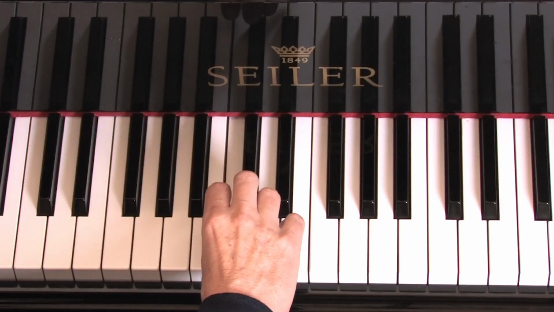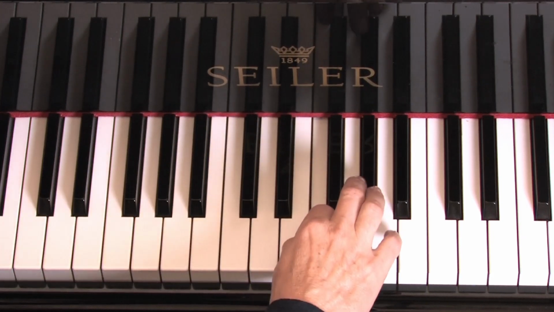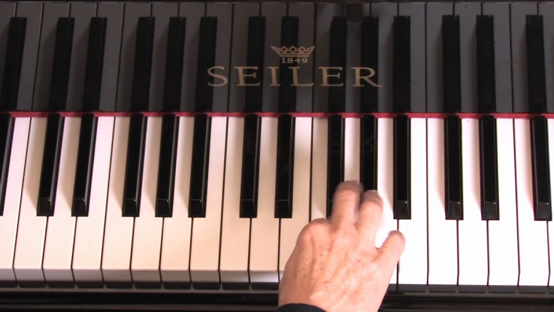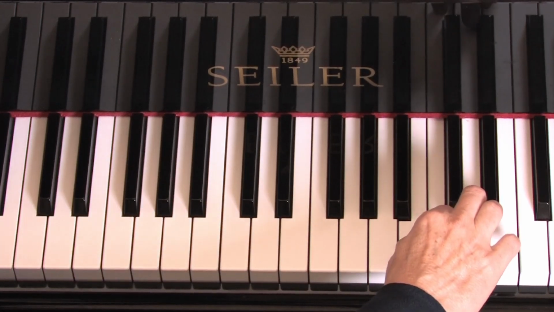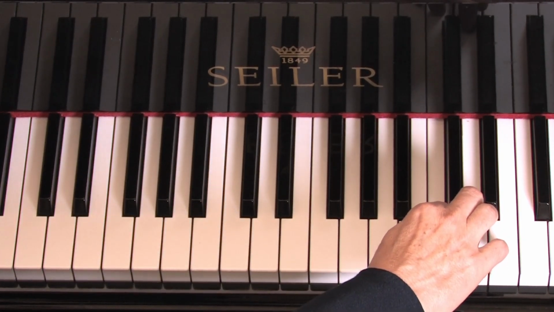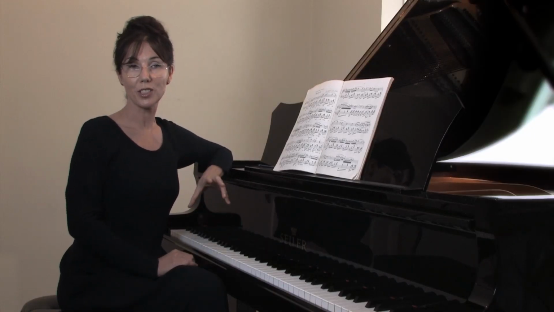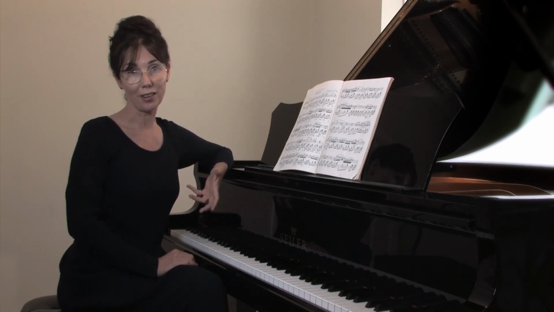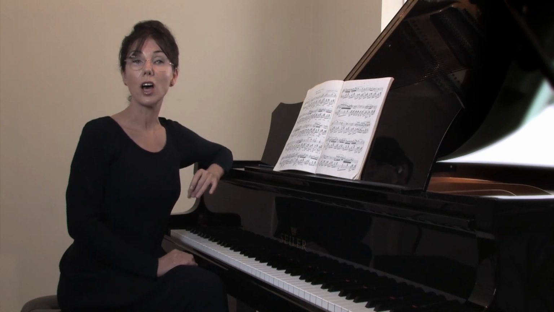Whilst we're here, I want you to note that E and F are only a semitone apart, and also that B and C are only a semitone apart. So a semitone is the shortest distance between two notes. Semi means half, so logically, two semitones will make a tone.